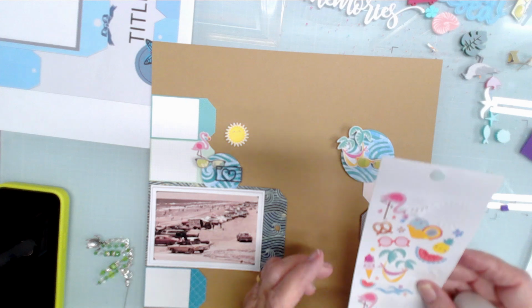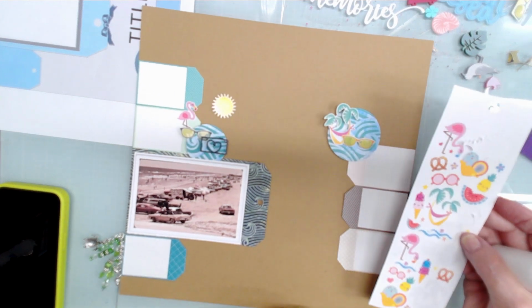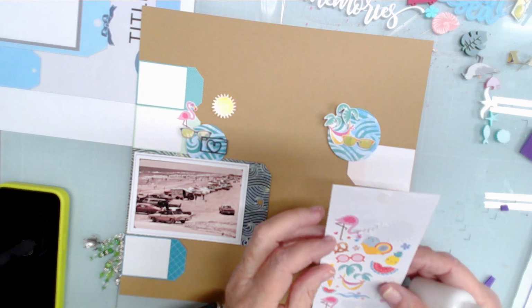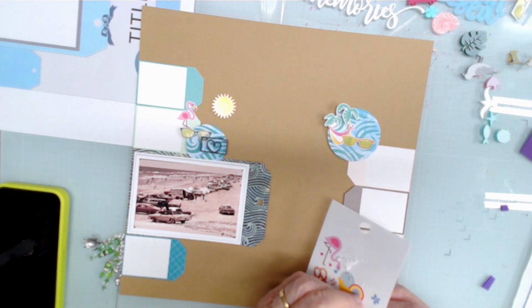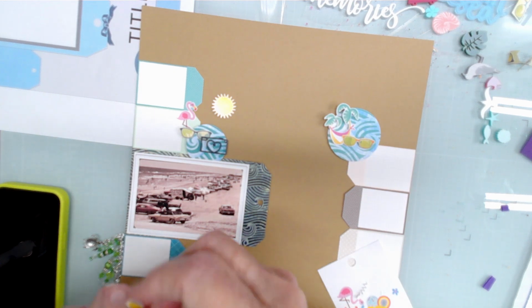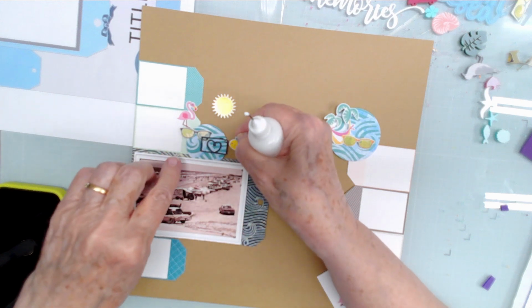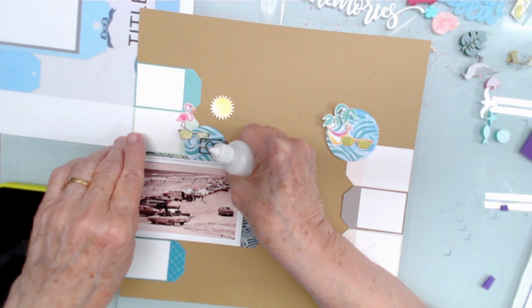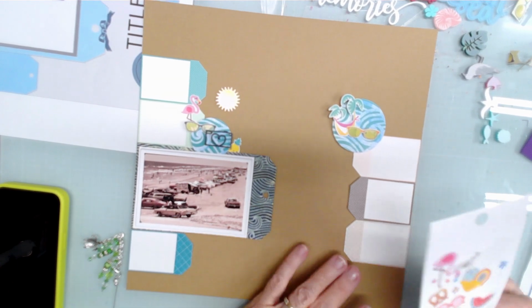And I have a pineapple that's kind of cute. I could do the pineapple kind of maybe like this, just peeking out from under there.